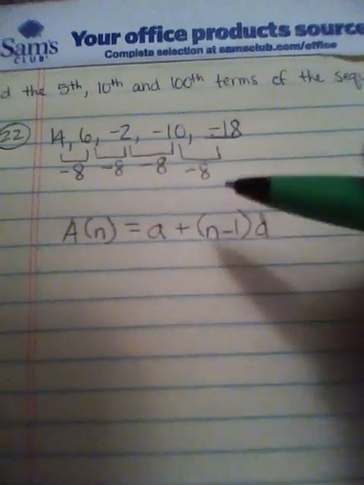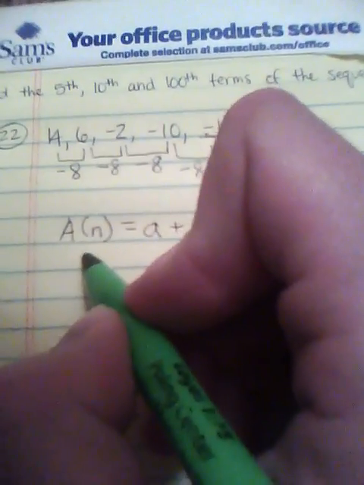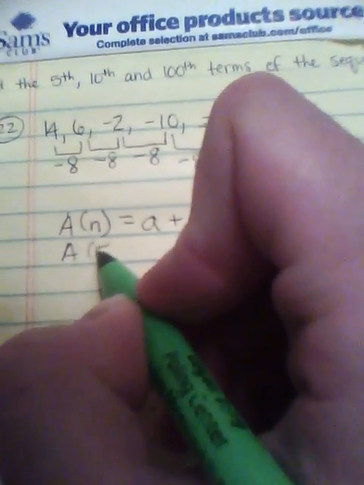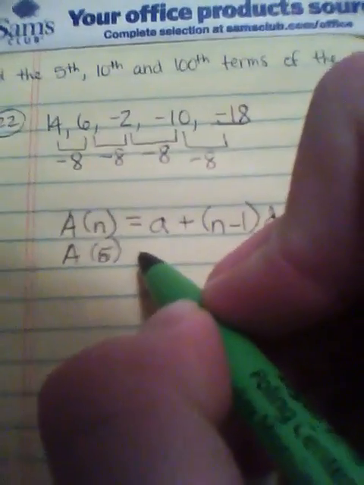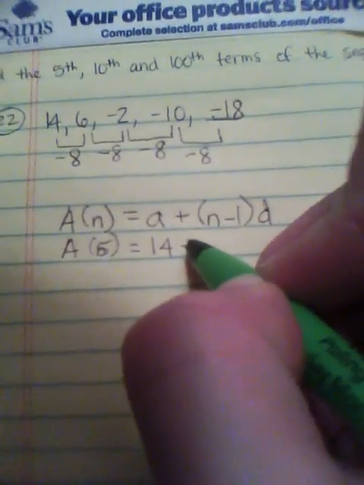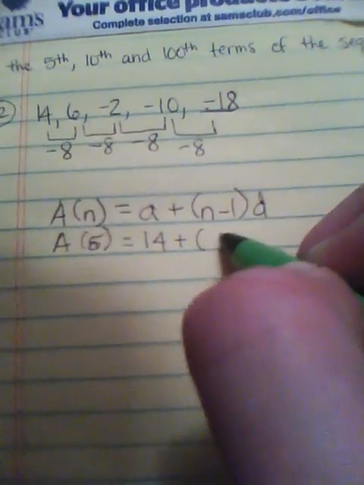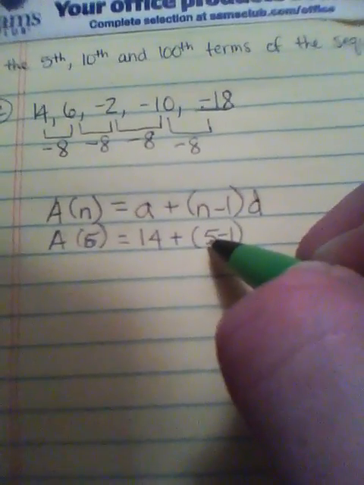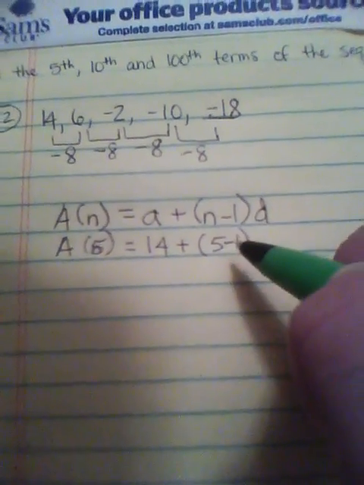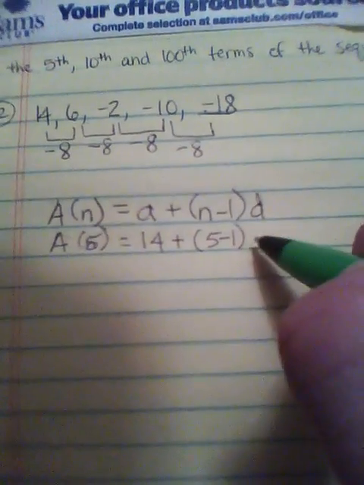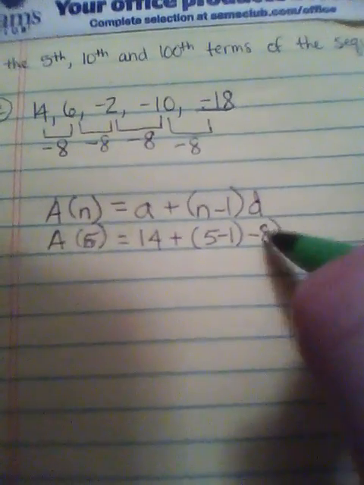Alright, so that's what we hope to get when we use our equation. So let's fill in some of the pieces here. We're going to want to get the 5th term, so n is going to be 5. Our first term is always going to be 14. Now n minus 1 is going to be 5 minus 1, because we want to find the 5th term, so we're going to need the common difference 4 times. Now our common difference, we've already decided, is -8. So plug that in for d.